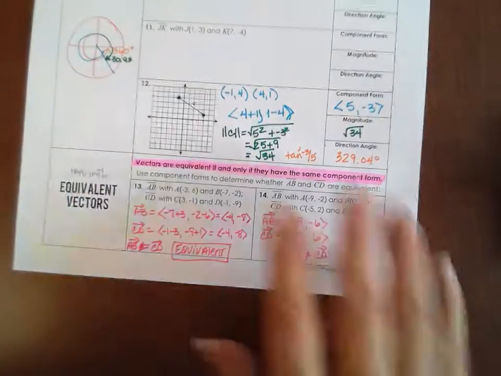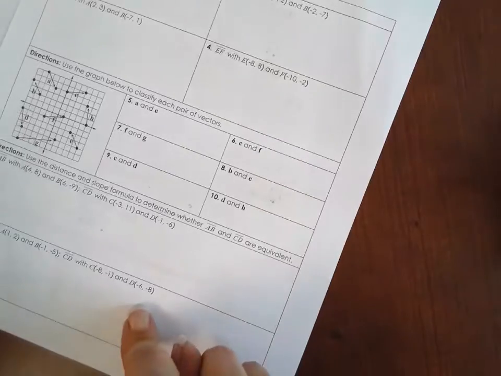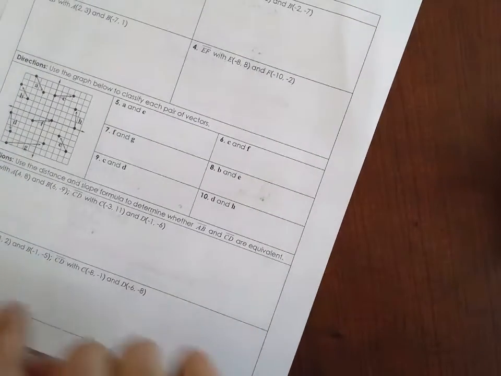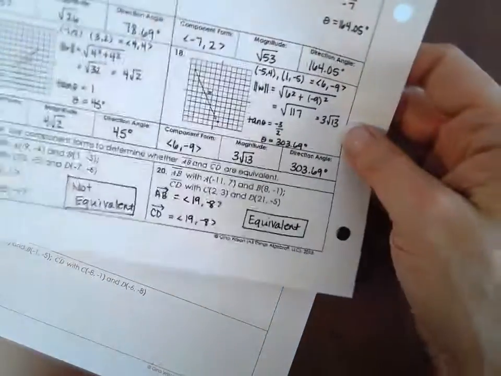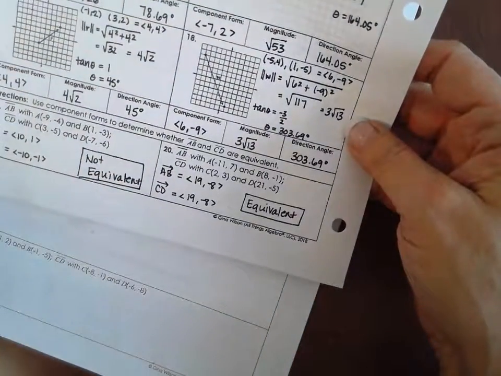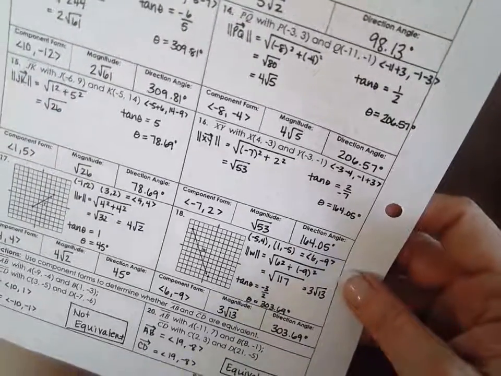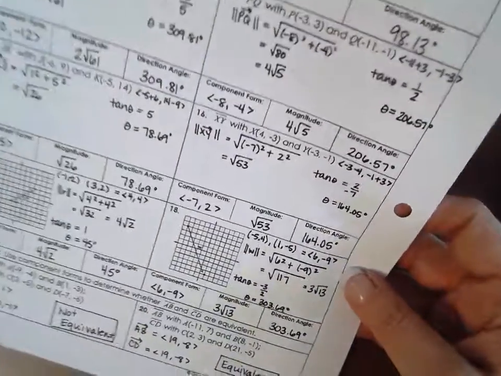All right, so the homework, you did hopefully 1 through 10 yesterday. So tonight you can do 11 through 20, and basically you're finding the magnitude, directional angle, component form, and then seeing if they're equivalent.